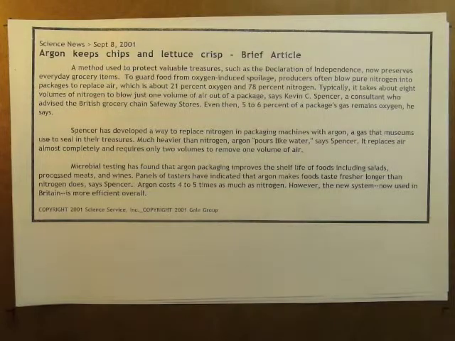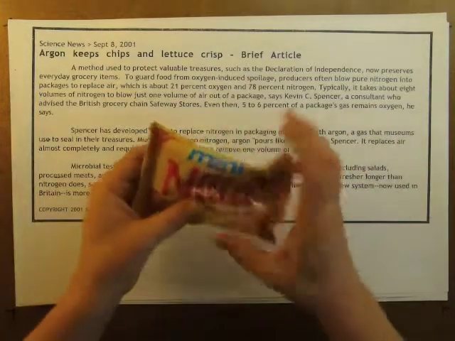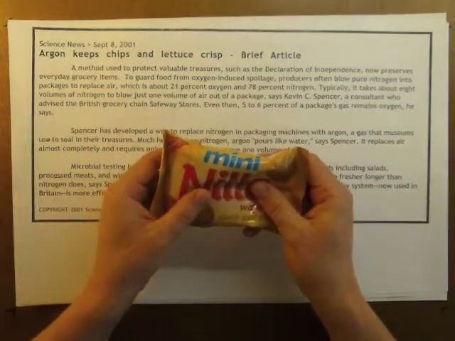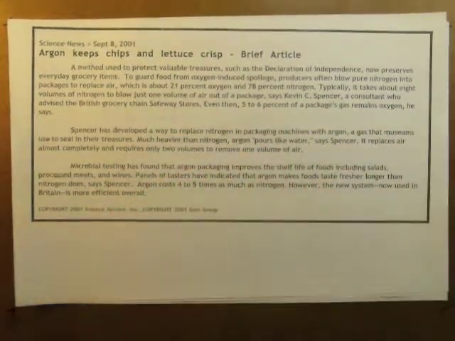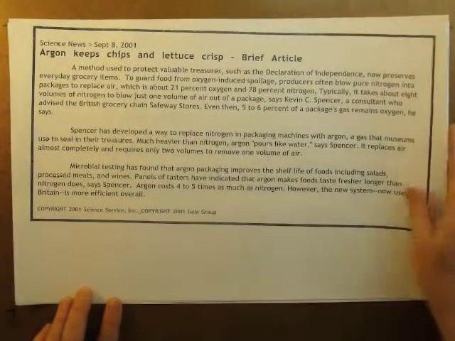Gases like oxygen, which are part of the air that we breathe, about 21% oxygen. Oxygen is a very reactive element and it causes your food to spoil. So if you can get rid of the oxygen in the air inside the package, then you can prevent spoilage of your food product and it'll last longer if people buy it. So noble gases, they are inert and unreactive.